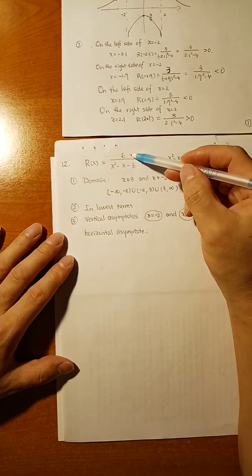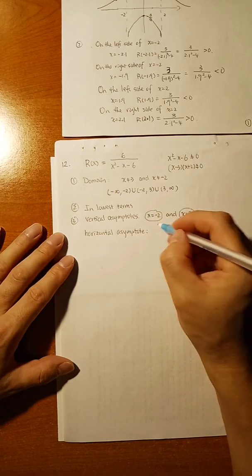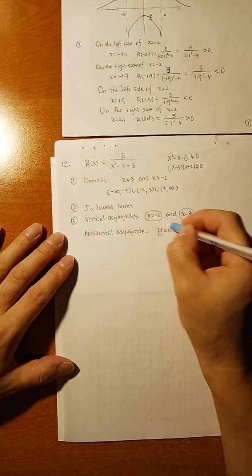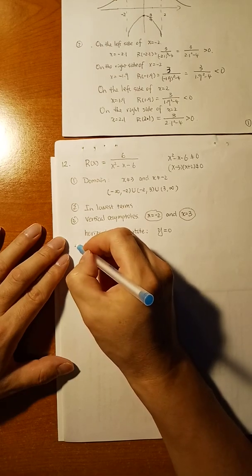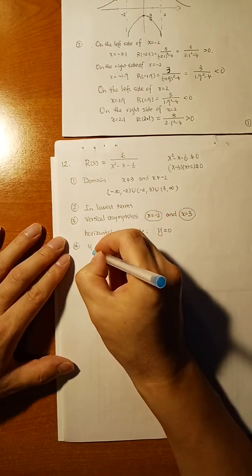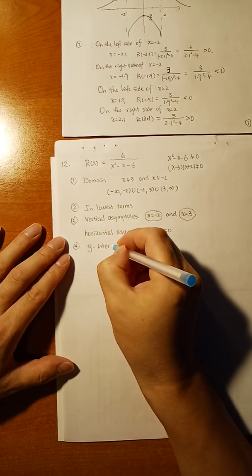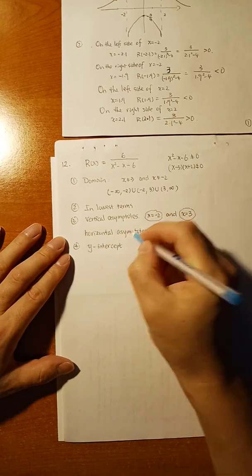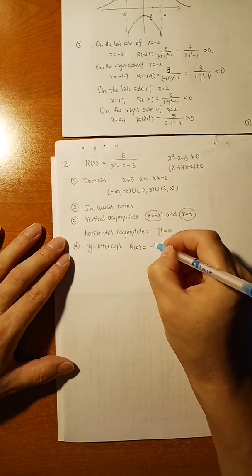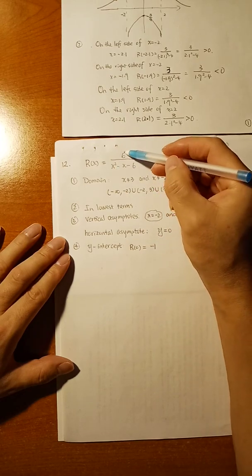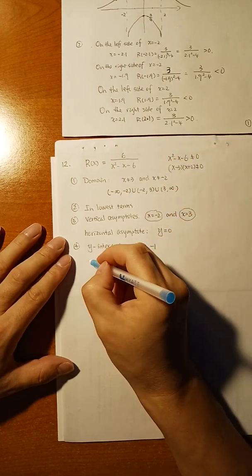Again, the degree of the numerator is less than the degree of the denominator. So y equal to 0 is a horizontal asymptote. For the y-intercept, x is 0, r of 0. R of 0 is -1, right? The numerator is 6, the denominator is 0 minus 0 minus 6, and 6 over -6 is -1.